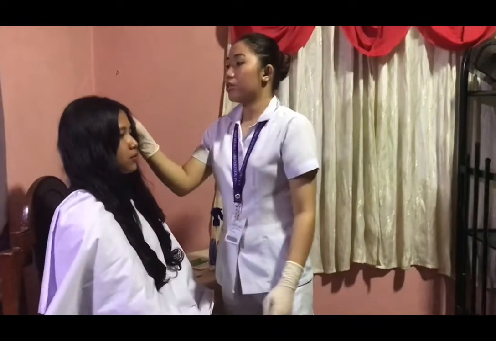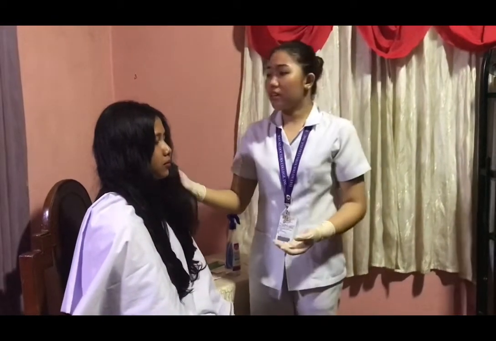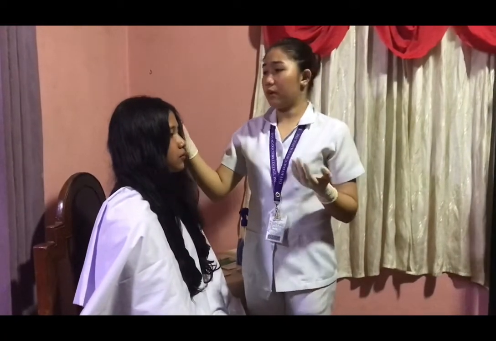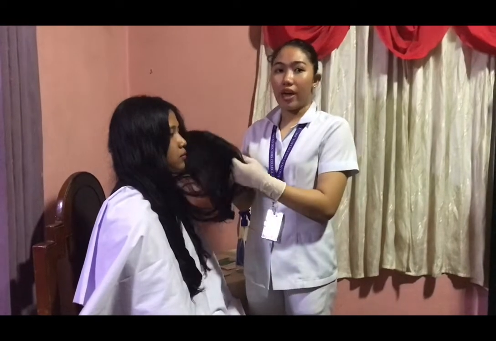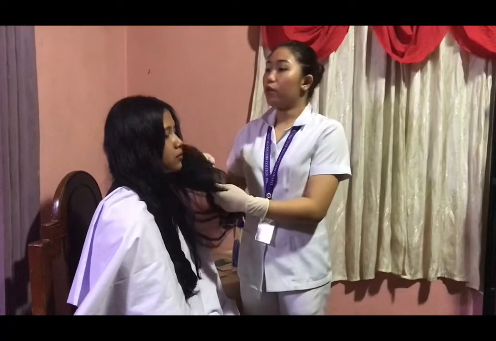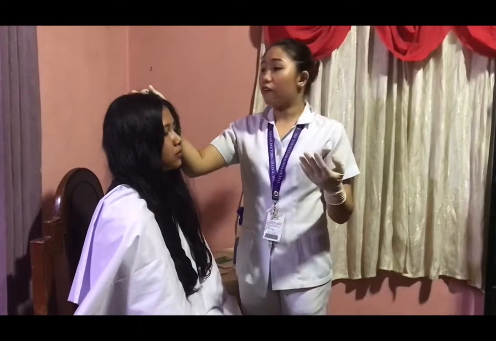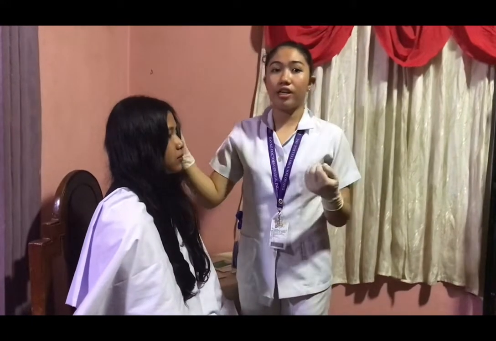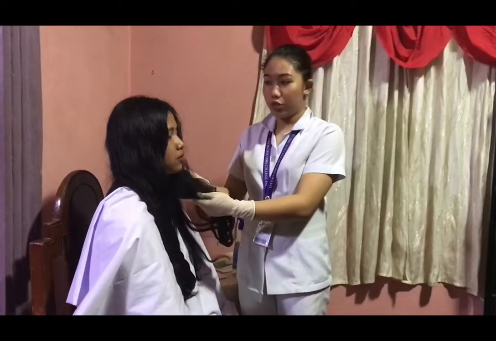Okay, so to my patient, her scalp is clean and dry, and no scars or dandruff are visible, and also the hair is smooth and firm. And also, the amount of terminal hair covering the scalp and pubic areas is in the normal gender distribution.